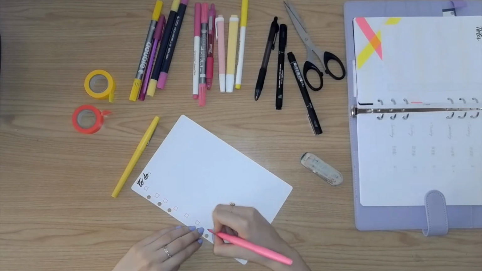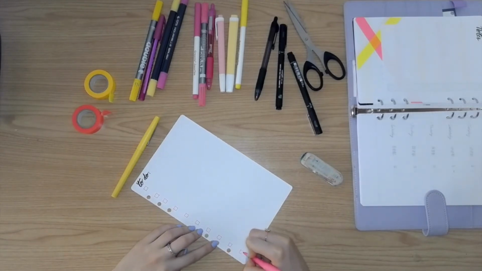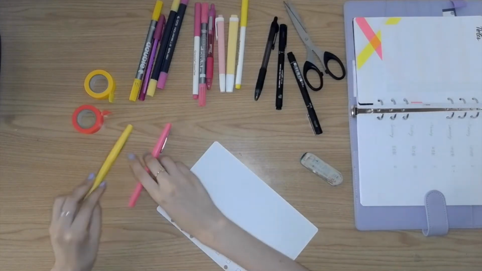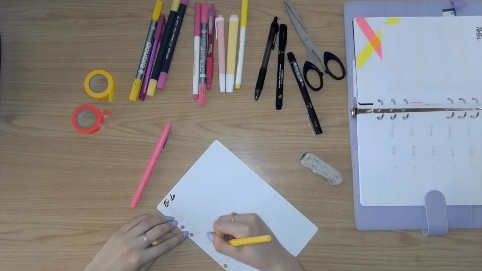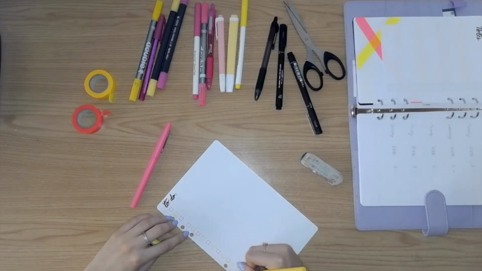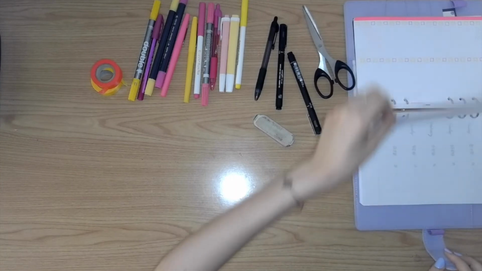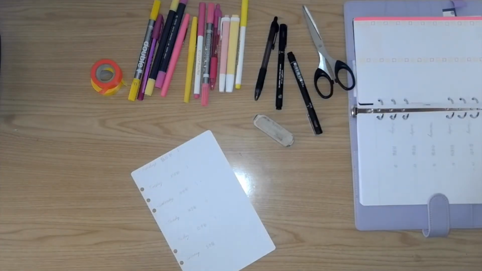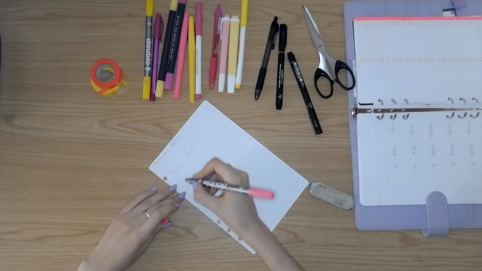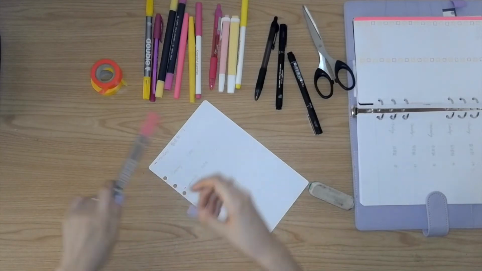So during summer, because I don't necessarily have strict deadlines day to day, I decided to reduce my monthly spreads and make them more compact. So you'll see that I've got a 2-page to-do list. This is where I just dump anything and everything I want to get done during the month.